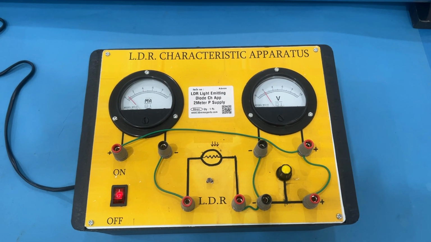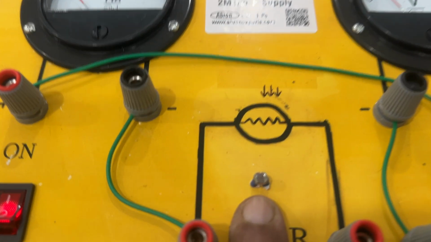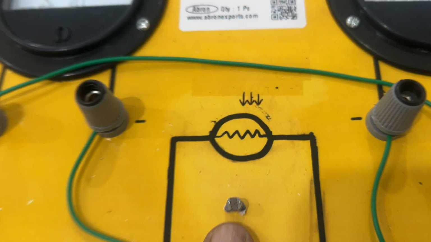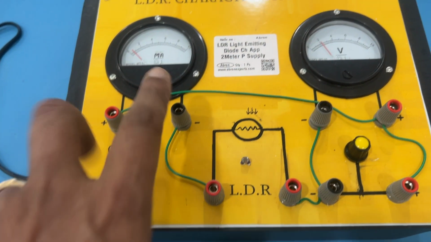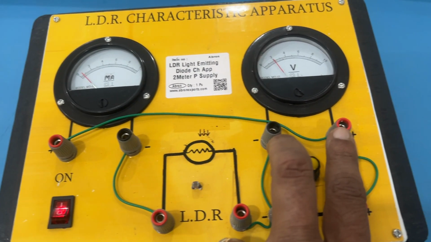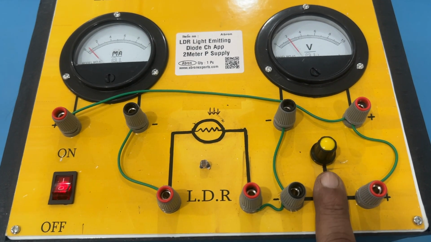This is the LDR characteristic apparatus. Here we have already given you the LDR, which is a light dependent resistance. It is connected to a 1 milliammeter, a voltmeter, and a power supply built in with a potentiometer.